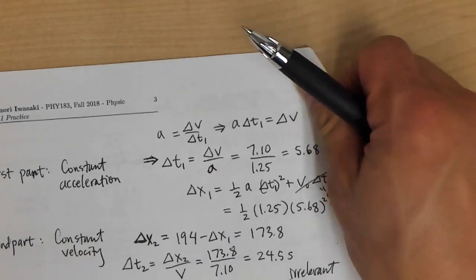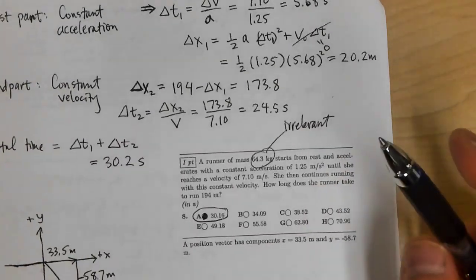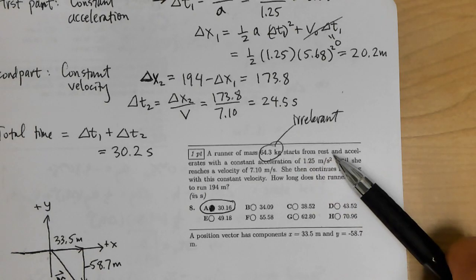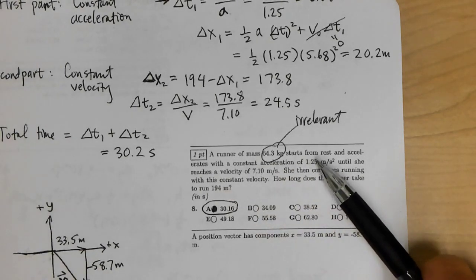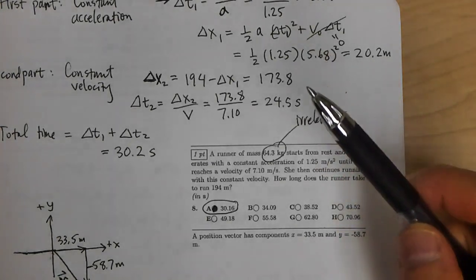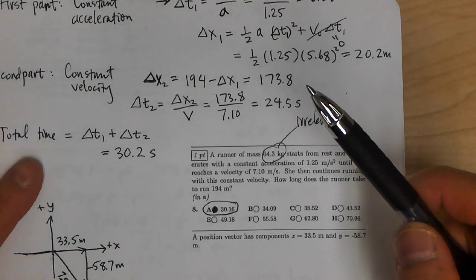Next problem. A runner has a mass of 64.3 kilograms, starts from rest and accelerates with constant acceleration 1.25 meters per second squared until she reaches a velocity of 7.1 meters per second. She then continues running with this constant velocity. How long does the runner take to run 194 meters?